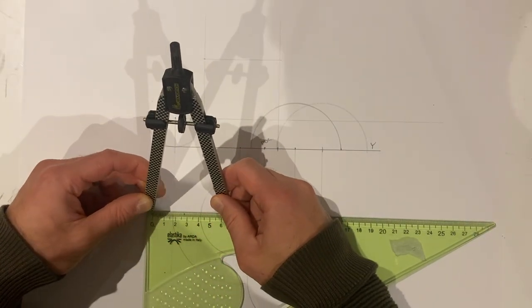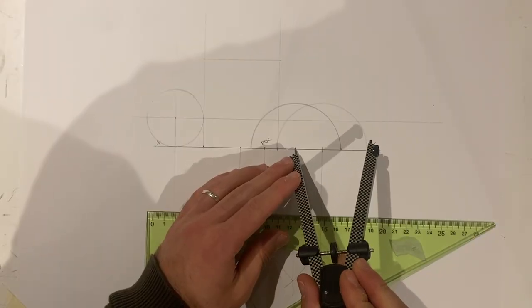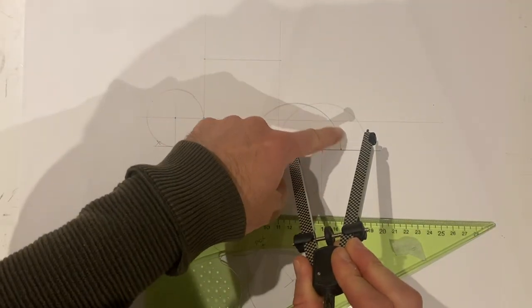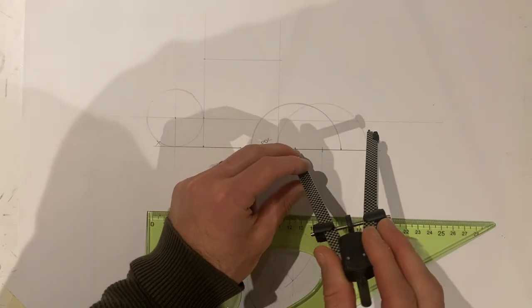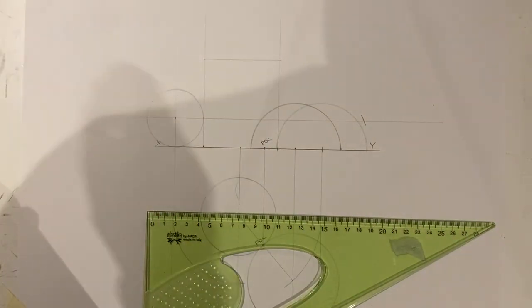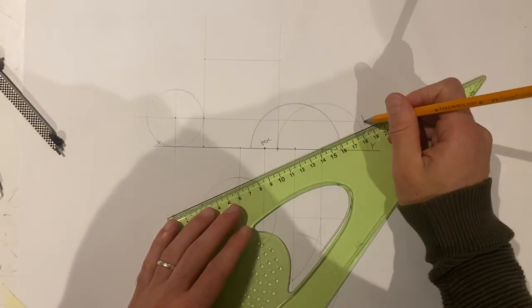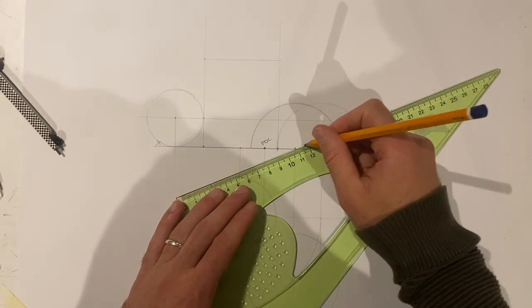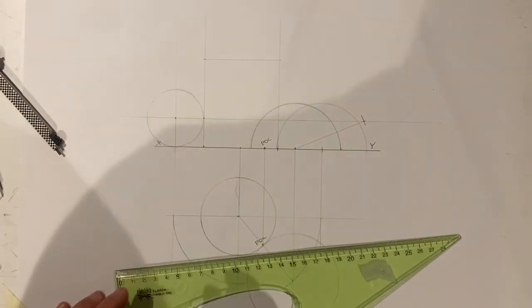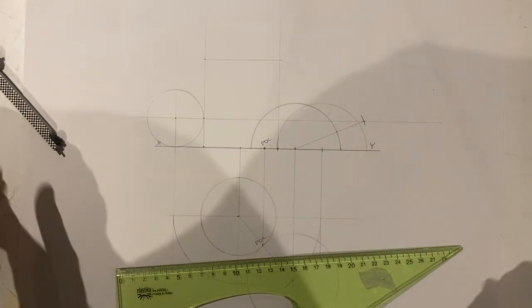So I'm going to take a radius of 65, and I'm going to swing an arc from my centre of my sphere or hemisphere, which is in the correct position. And that crosses over, giving me that point there. If I join the centres, the point of contact is going to lie along it, and that's where it's going to be in contact.